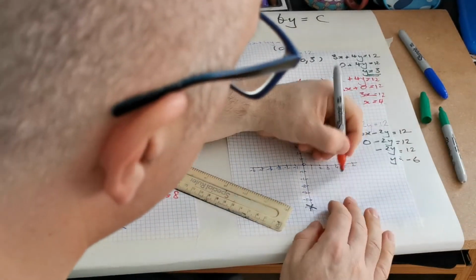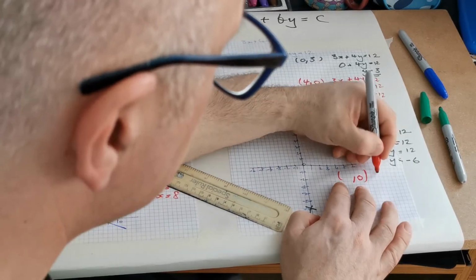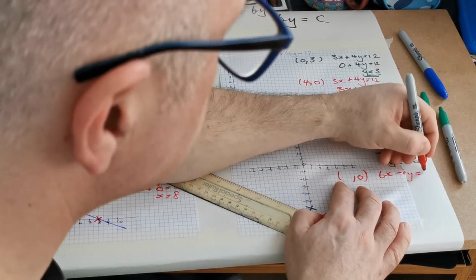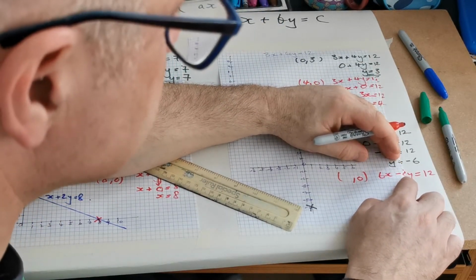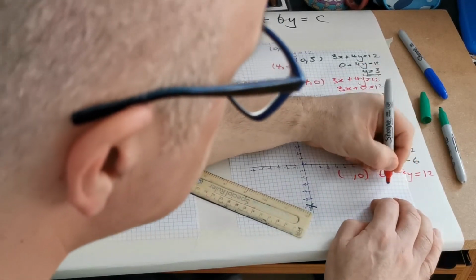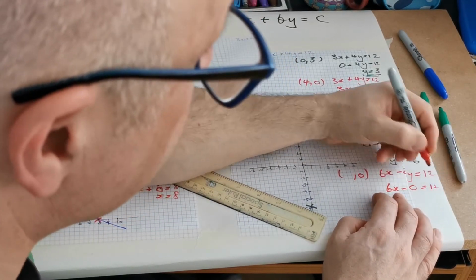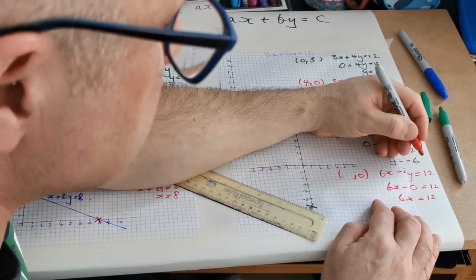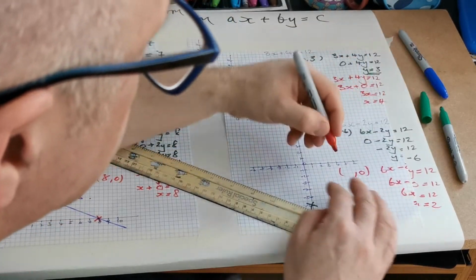And again, looking at when y is 0, 6x minus 2y equals 12. If y is 0, 2 y's are 0, so I've got 6x take away 0 equals 12. So I think that means 6x is equal to 12. And if 6x's are equal to 12, then 1x will be equal to 2.